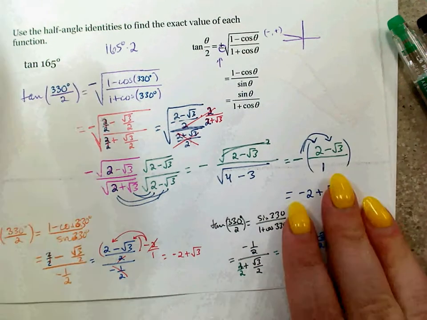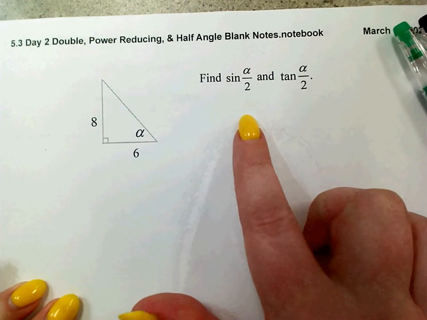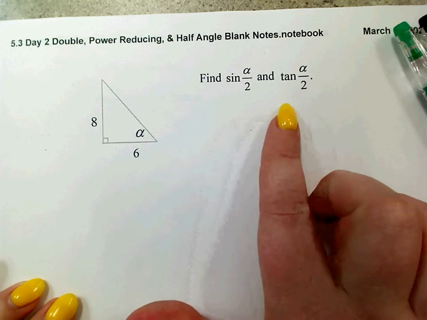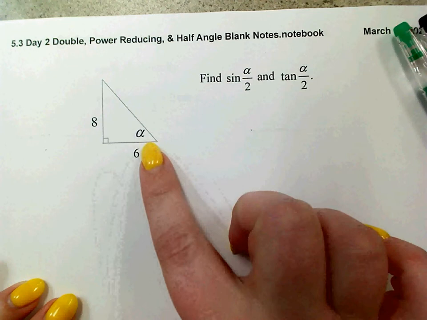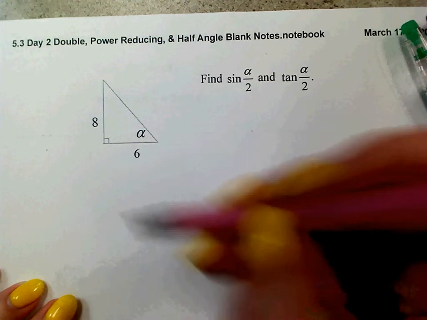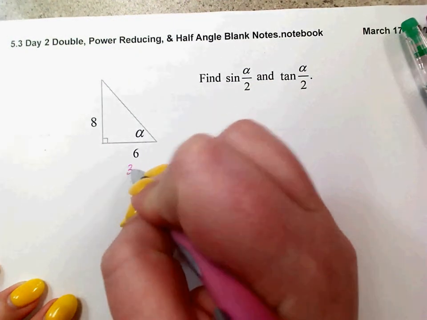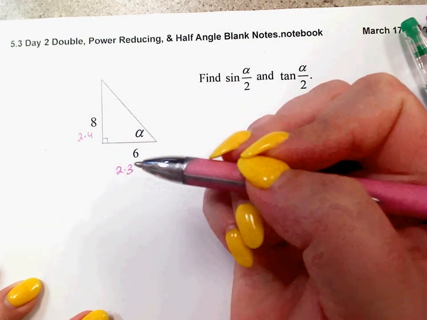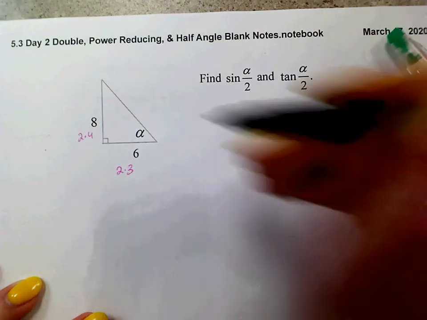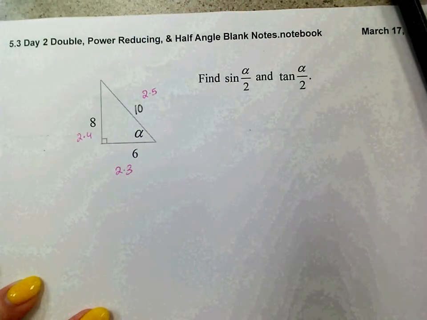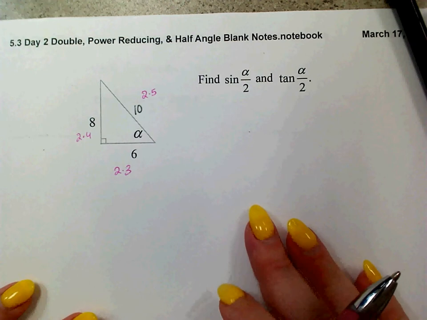Now we've got this one, sine of alpha divided by 2 and tangent of alpha divided by 2. We're supposed to find sine of the half angle and tangent of the half angle when the angle alpha is in this triangle with this leg being 6 and this leg being 8. This is 2 times 3 and this is 2 times 4, so it's a 3, 4, 5 triangle in the form of a 6, 8, 10 triangle. I'll label the hypotenuse 10, which is 2 times 5. Anytime I'm dealing with the ratios, instead of 8/6 or 6/10, I can just do 4/3 or 3/5 because the 2's will always go away.